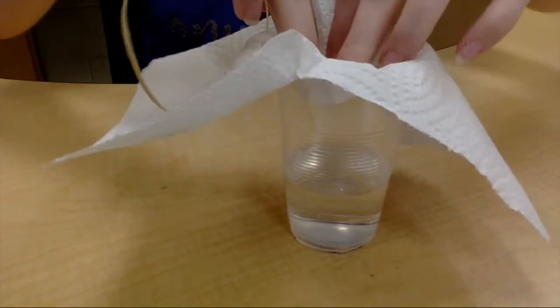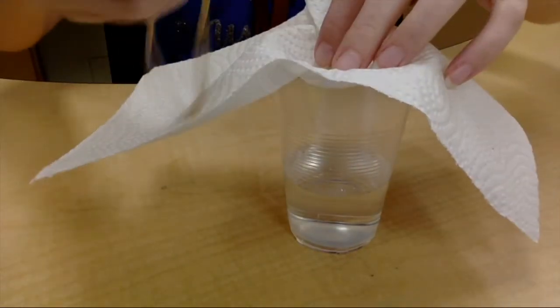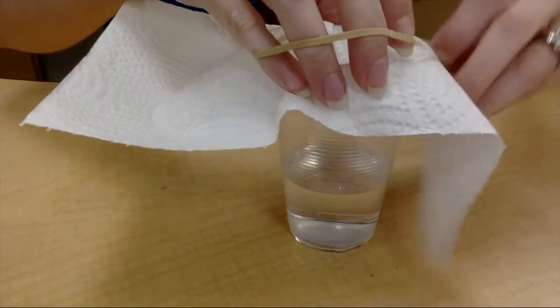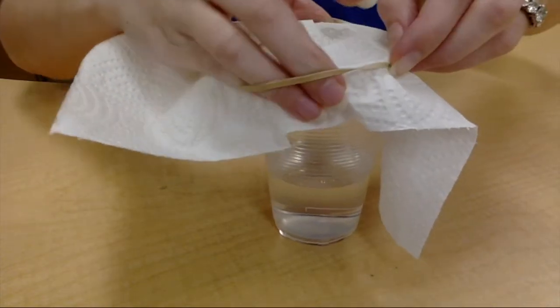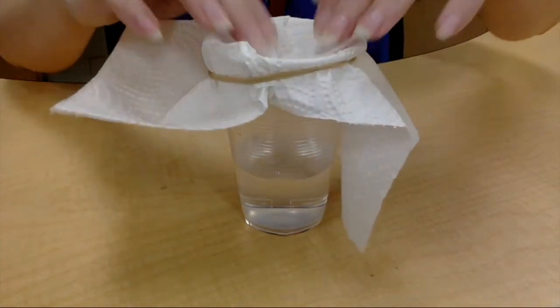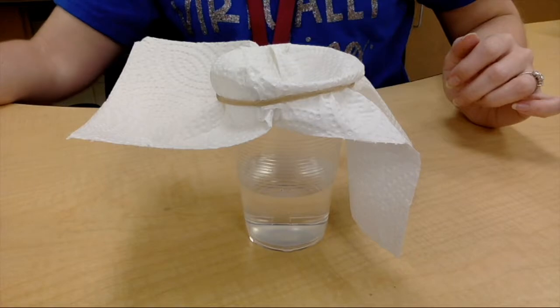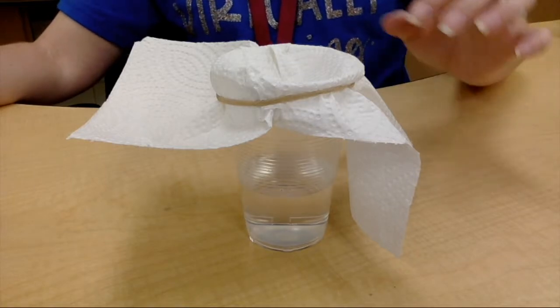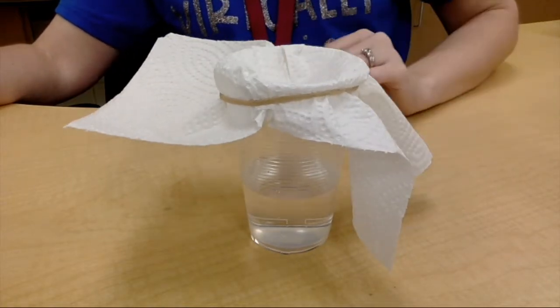It's going to go over the cup loosely. We're not going to put it tightly over the cup. We do want it to be able to sag a little bit in the middle. Make sure you have drawn and labeled this picture on your notebook page.